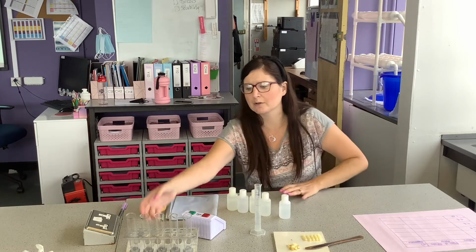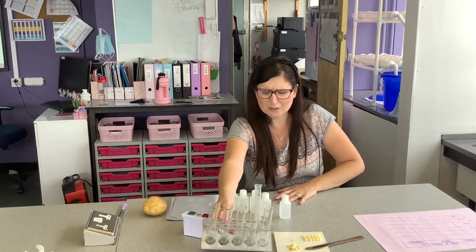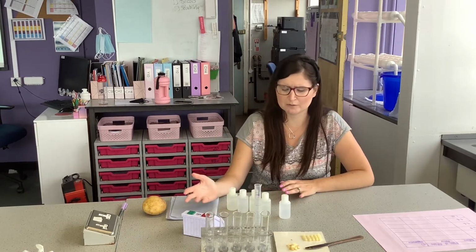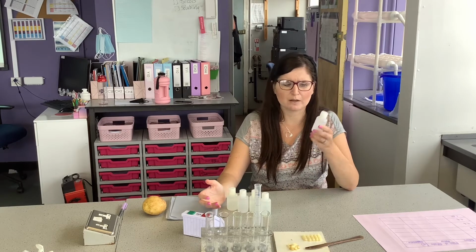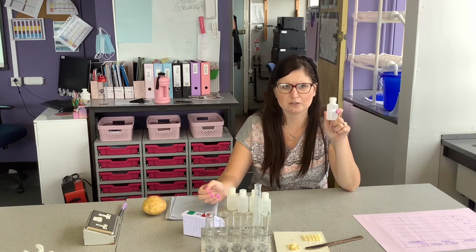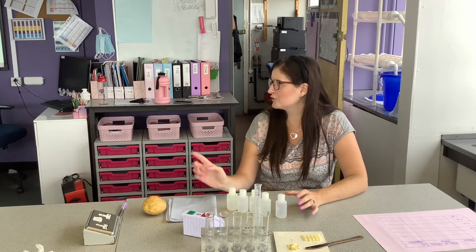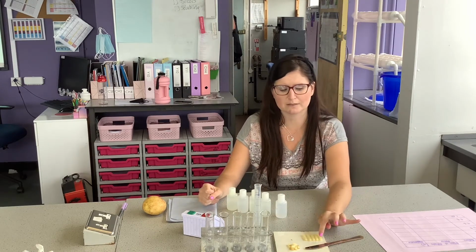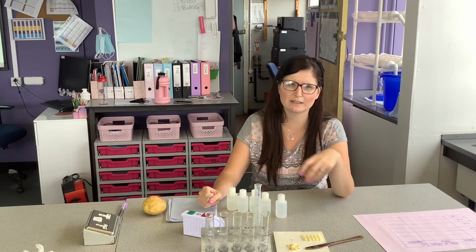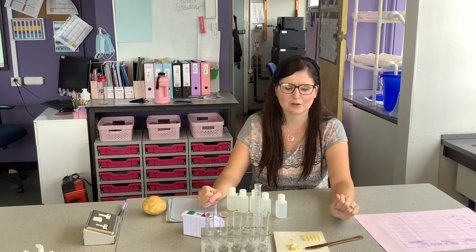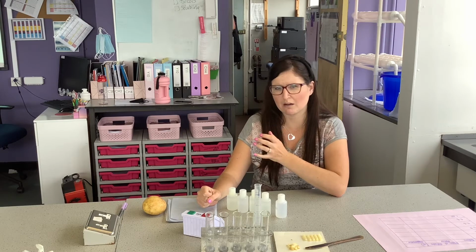First of all, I am going to look at my variables. So what are we going to change? We are changing our salt solution concentrations. Then what are we going to measure? Well, we're going to measure the mass of the potato. We're going to put it in salt solutions, we're going to leave it, and we're going to see what the mass is of the potatoes after we leave it for about half hour.